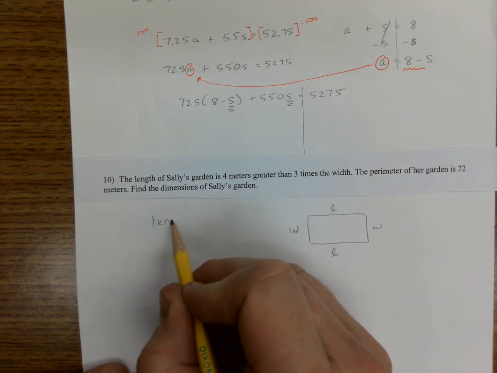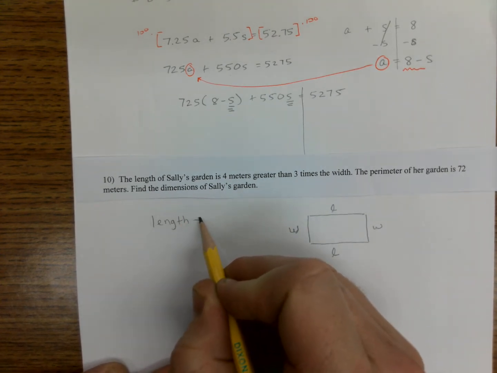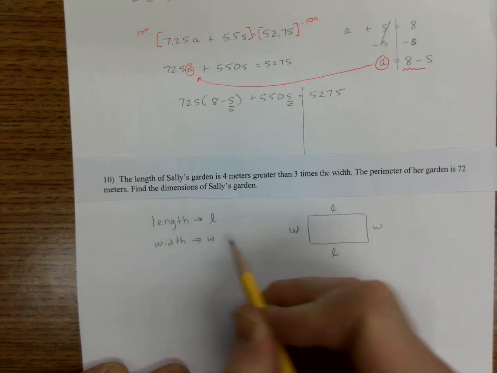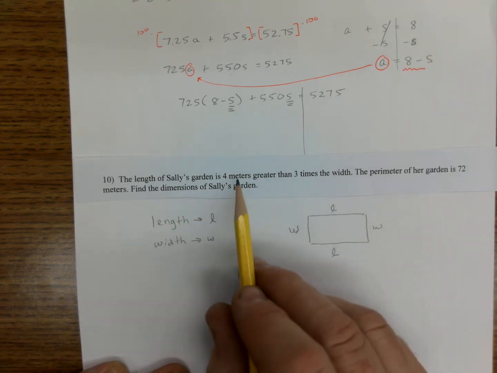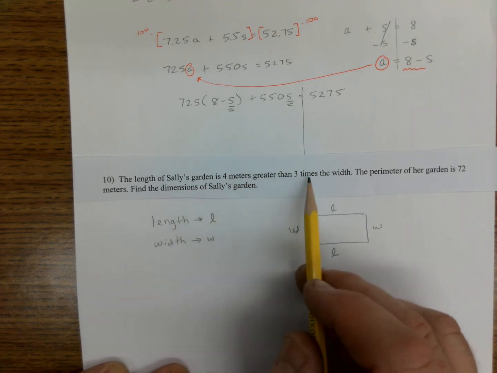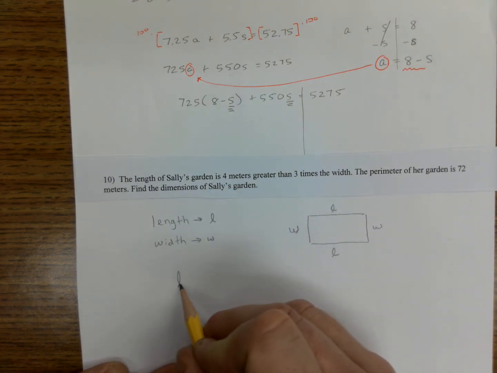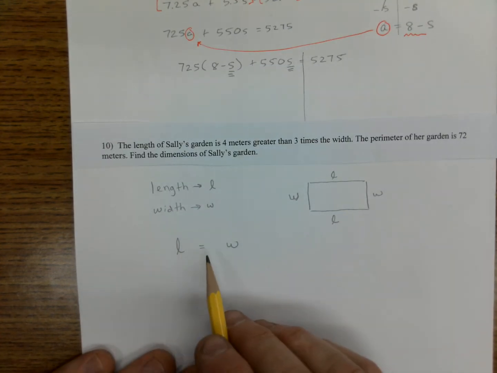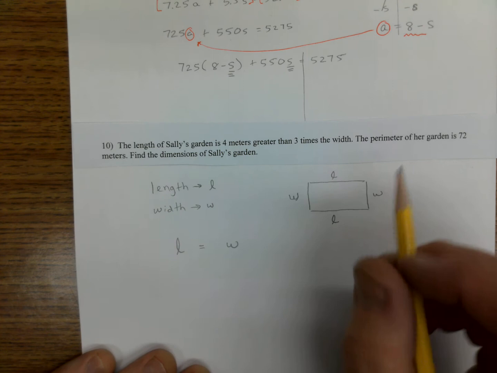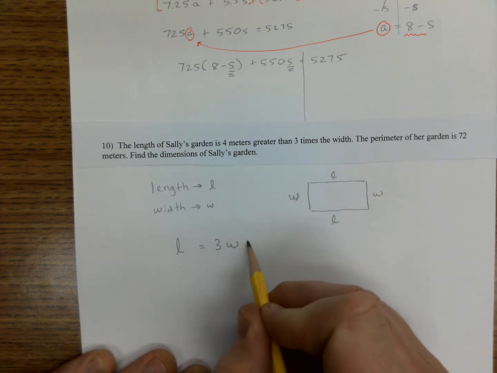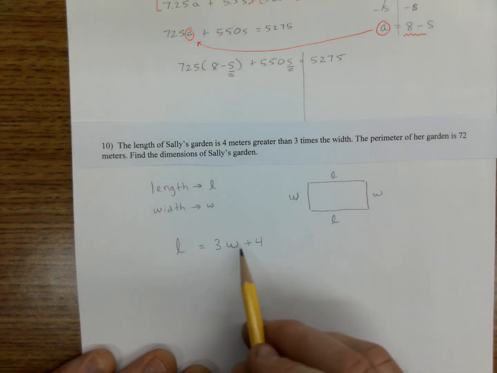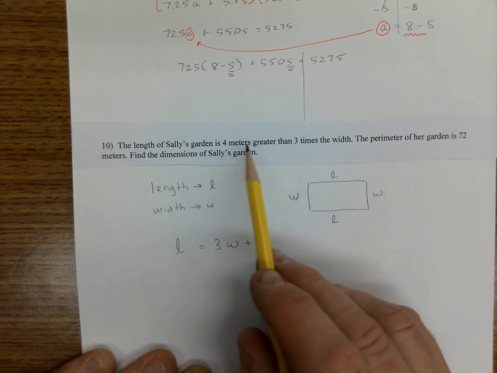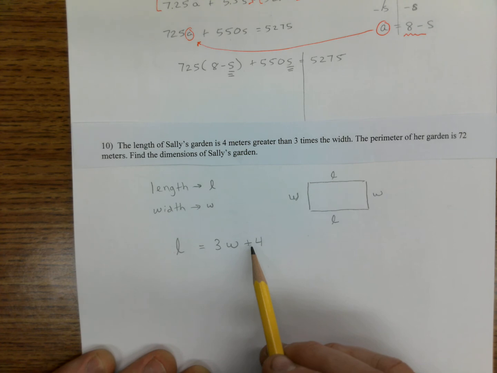We don't know the length, so we'll call that L. We don't know the width, so we'll call that W. Now we have to write two equations. The length is 4 meters greater than 3 times the width. If I put the length and width equal to each other, that is not true, they are not the same. To get the length, I have to multiply the width by 3 and add 4. That's the equation we're going to use: the length is equal to 4 more than 3 times the width.